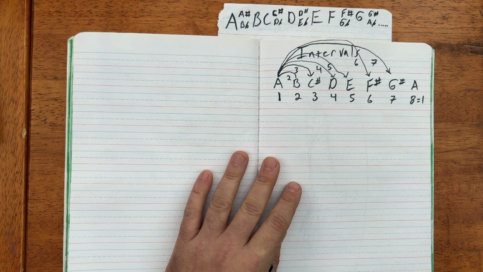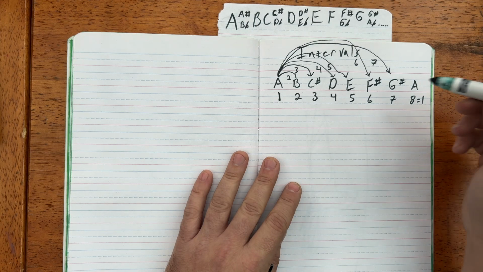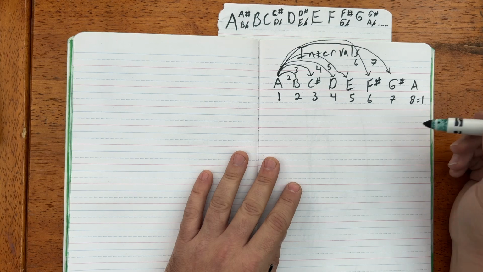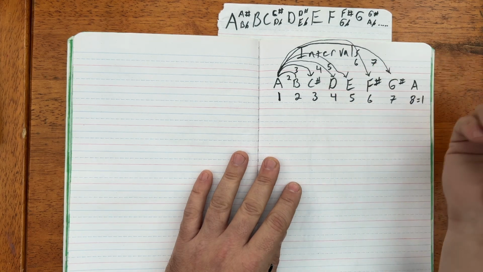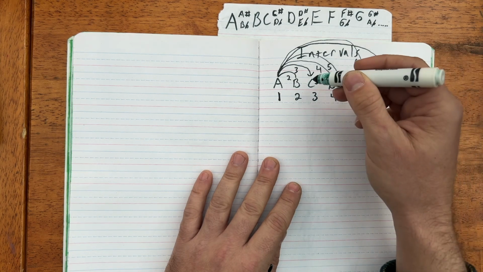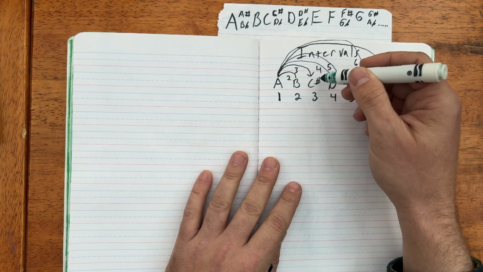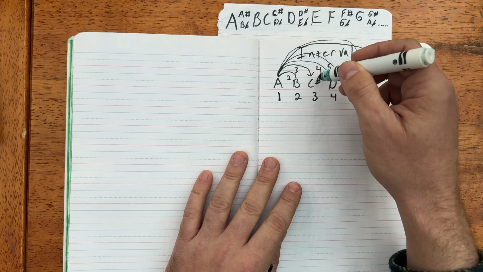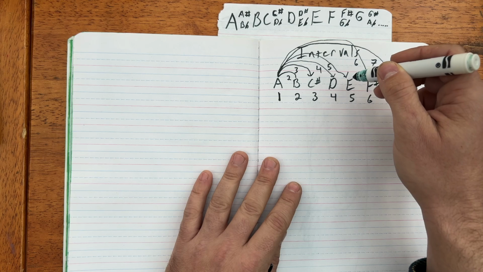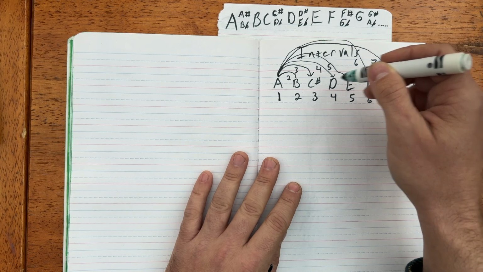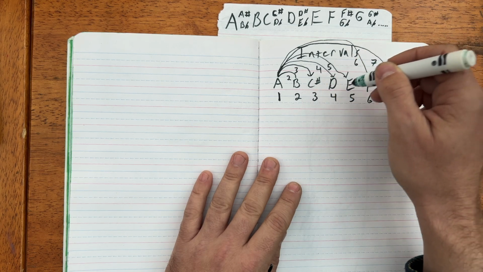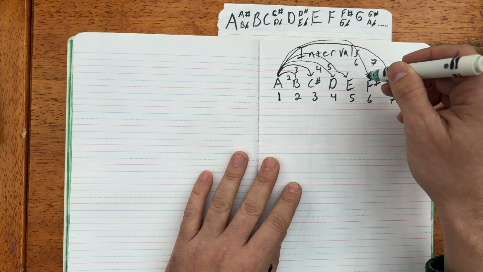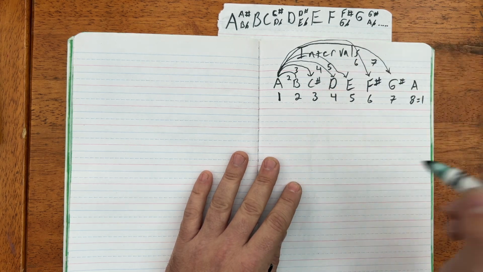You could do the same thing from any of these. I could count up from C sharp, which is a fourth away from C sharp here. 1, 2, 3, 4, and that would be F sharp would be a fourth away from C sharp.